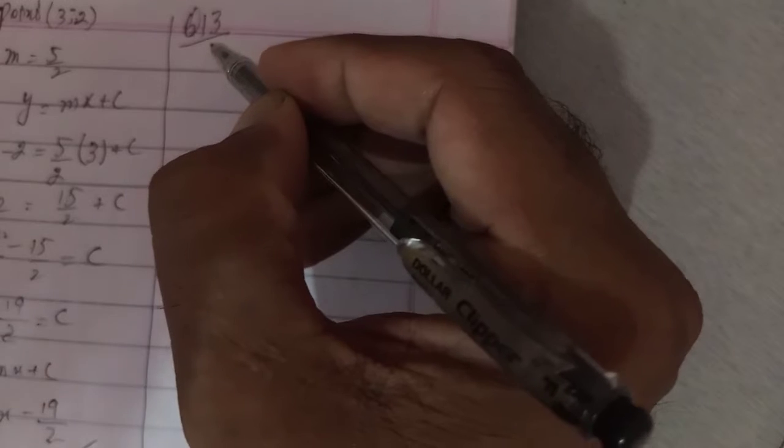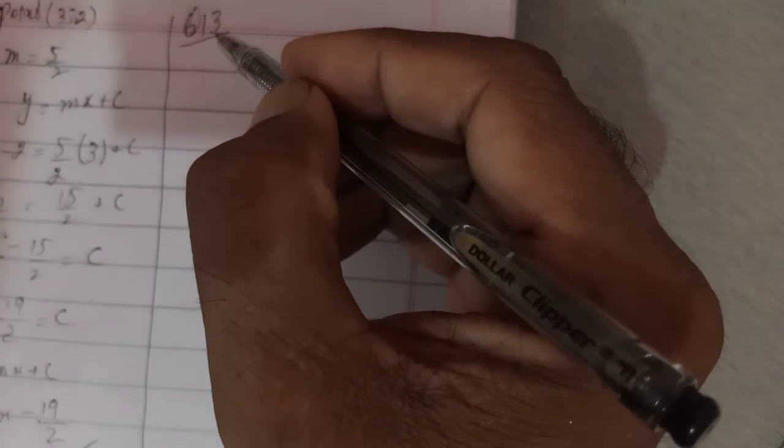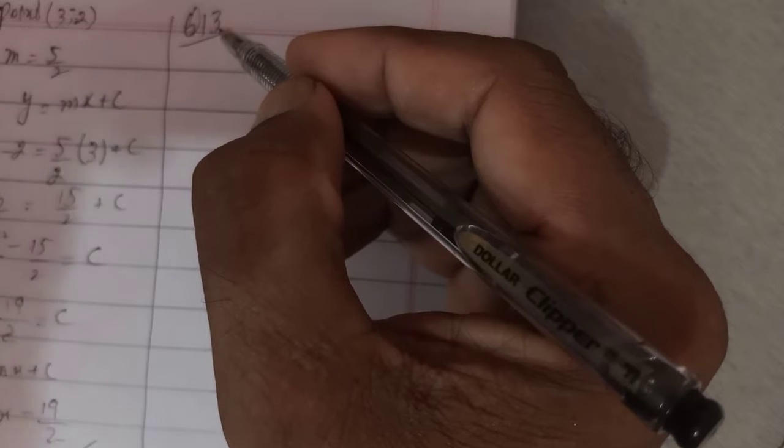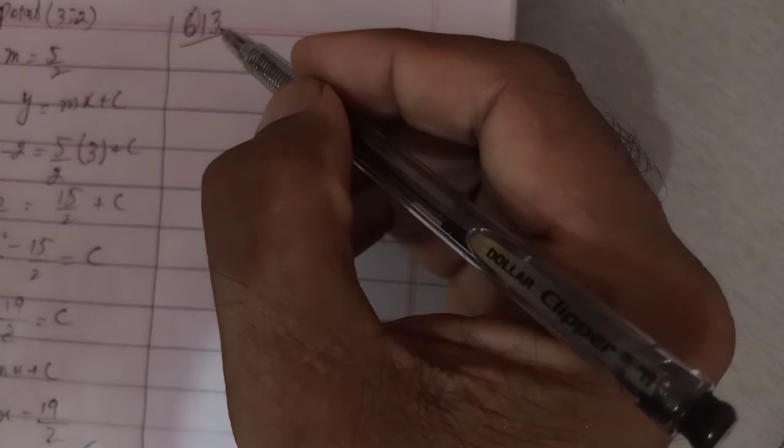Now I will do question number 13 of exercise 6c. The chapter is related to coordinate geometry. This is a topic of the O level math syllabus. Question number 12, this I will do part 2.